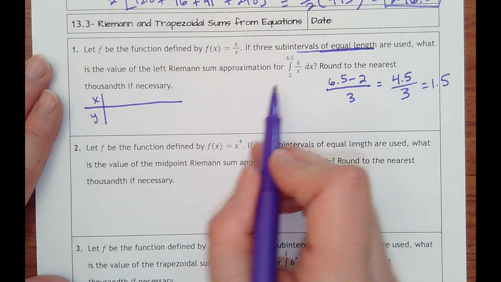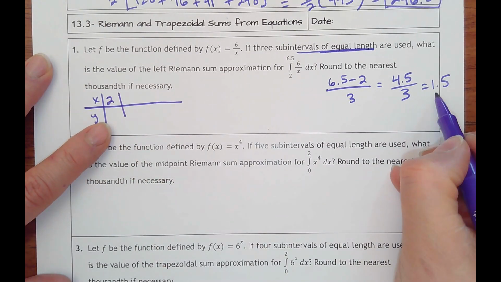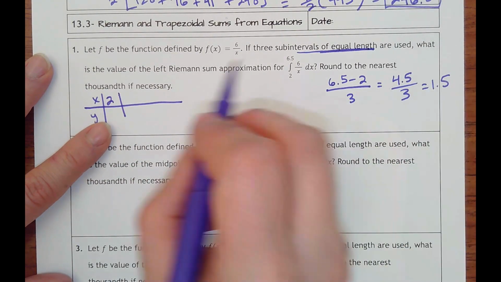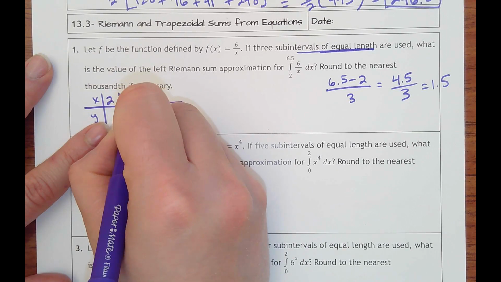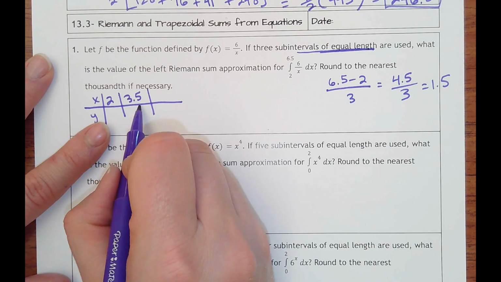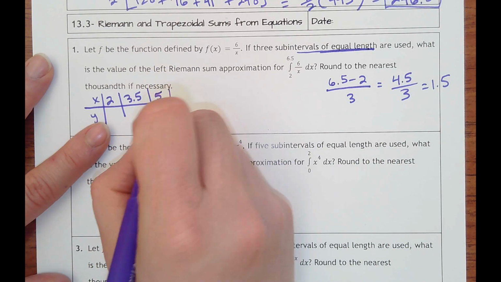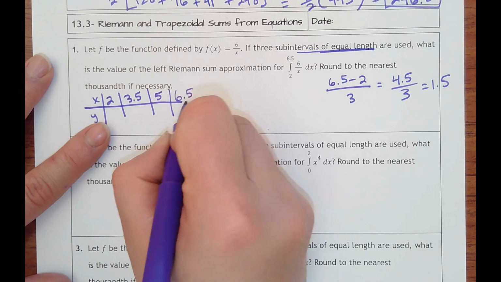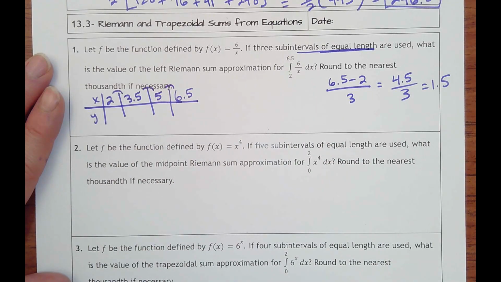And we know we're starting at an x value of 2, and then I know I'm counting by 1.5. So 2 then would be 3.5, and then plus 1.5 is 5, and then 6.5. And so that would give me my 1, 2, 3 intervals.